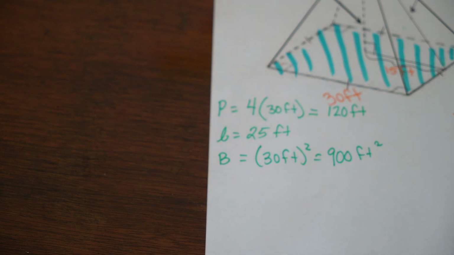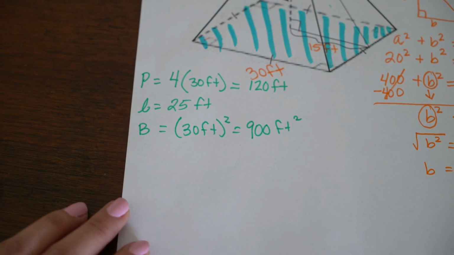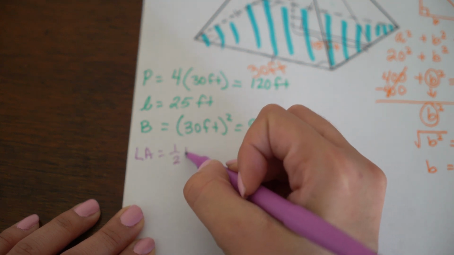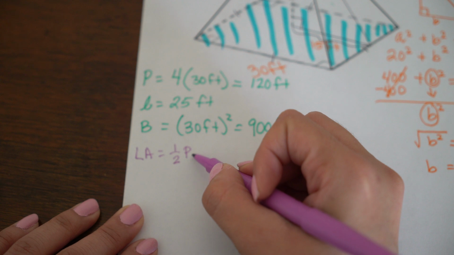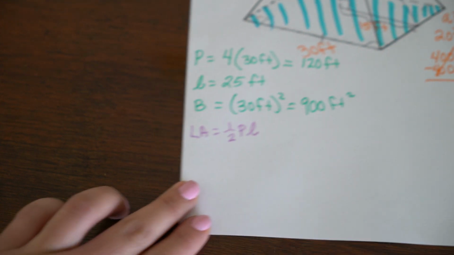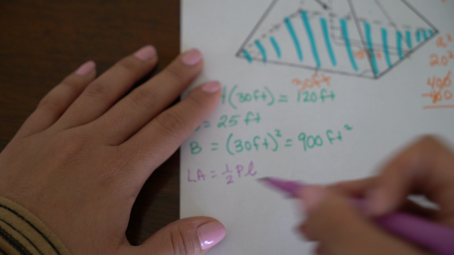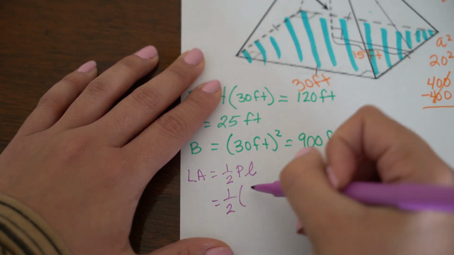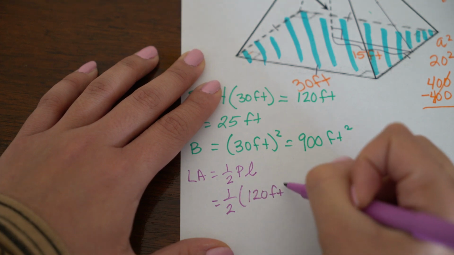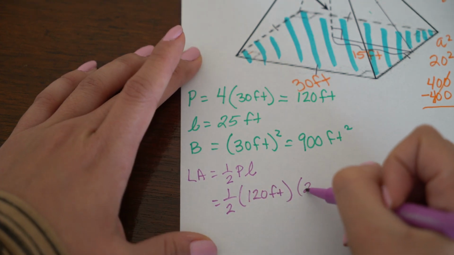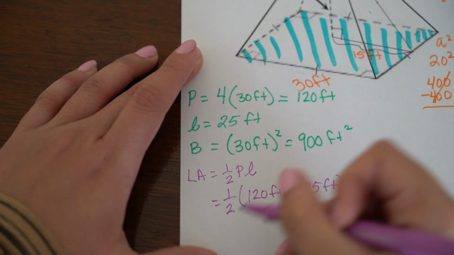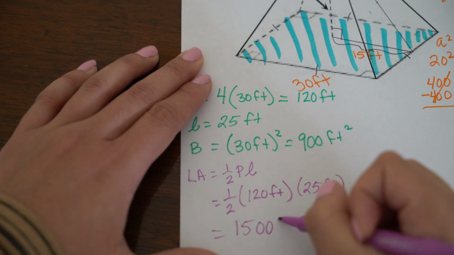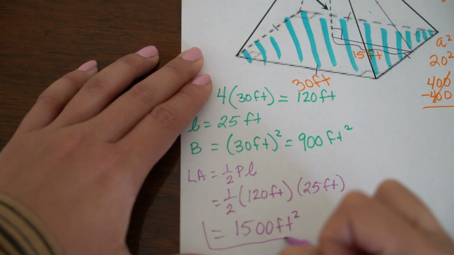Now I can find the lateral area. Again, the lateral area is 1/2 times the perimeter of the base times the slant height. Plugging in everything that I know, the perimeter is 120 feet and the slant height is 25 feet. And once I calculate everything, I get 1,500 feet squared.